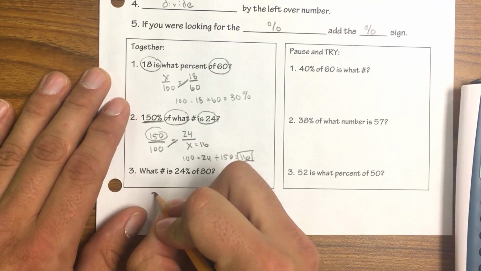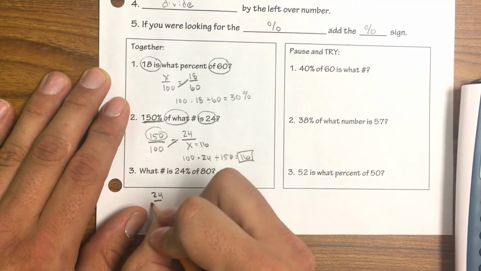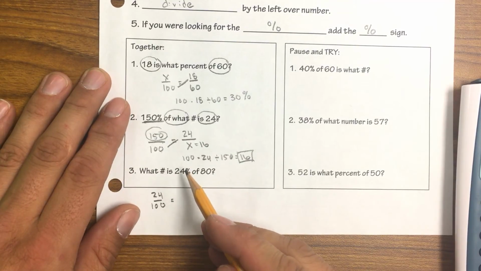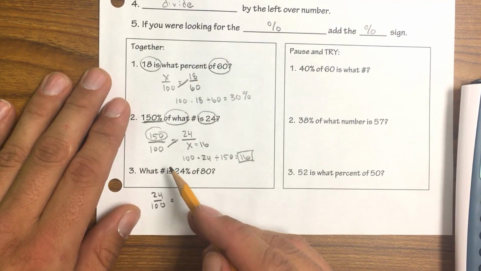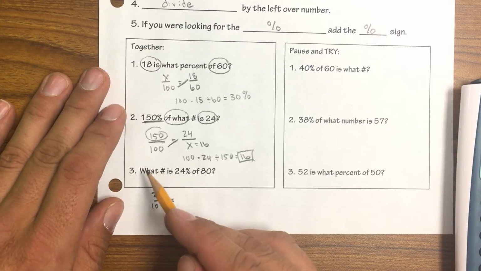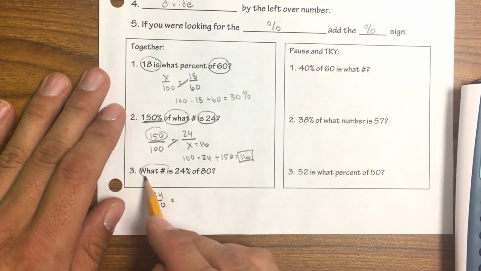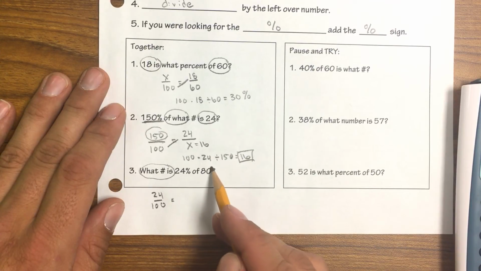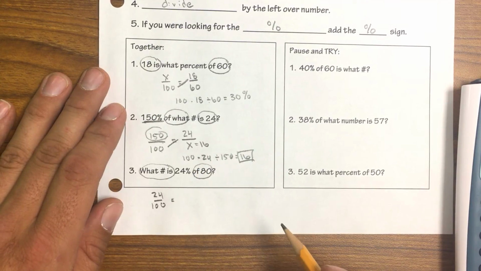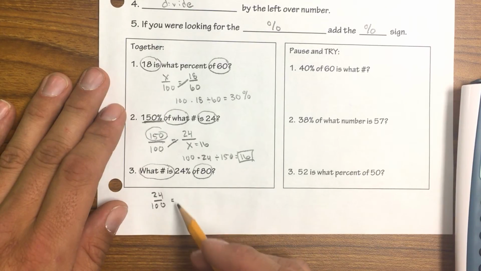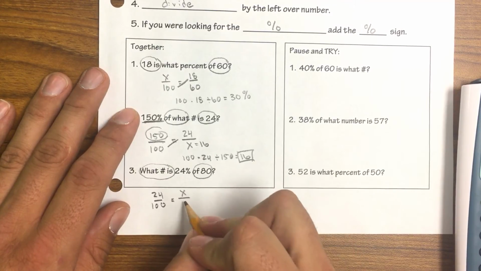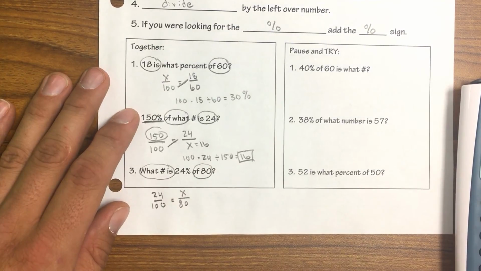So I know, and I'm going to get outside the box here a little bit, 24 over 100, because that's my percent, 24%. Now the is actually associated with this part, what number? So what number is 24% of 80? And my 80 is associated with the word of. So on my right-hand side, is over of. I don't know what my is, so that's my x. My of is 80, so that goes on the bottom.